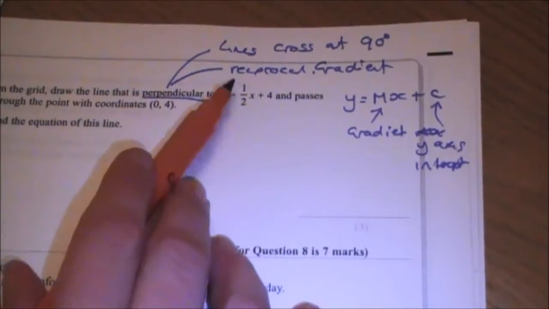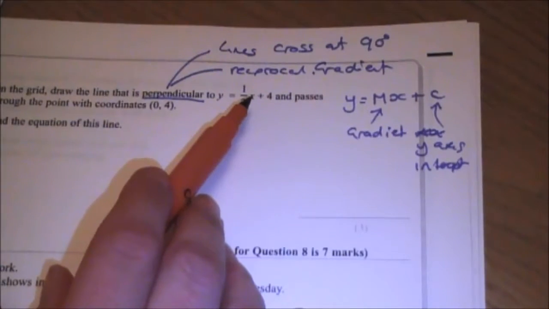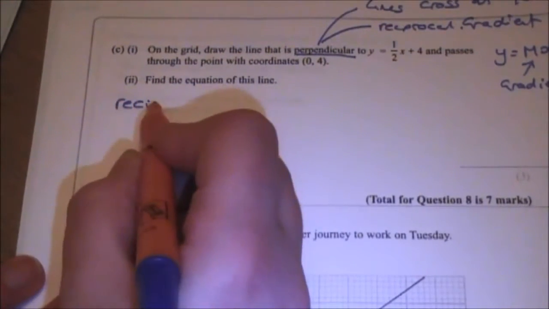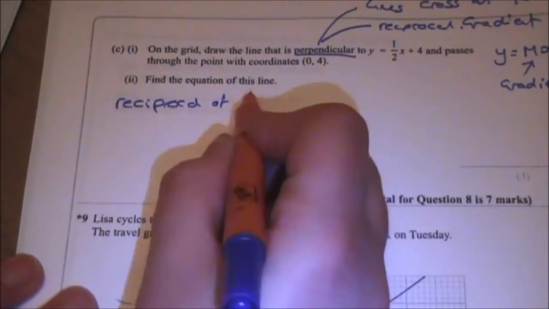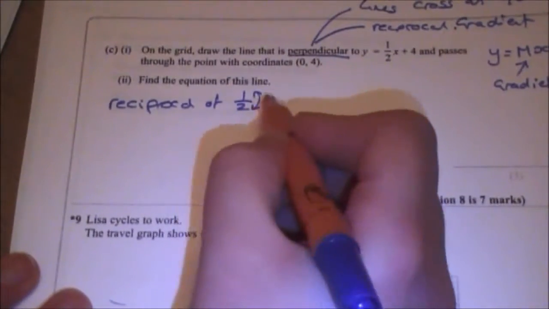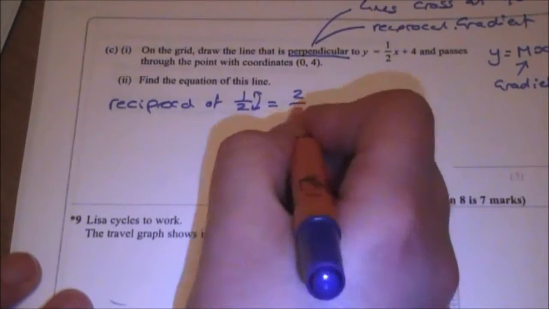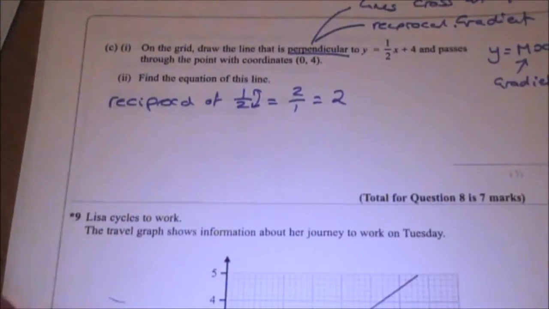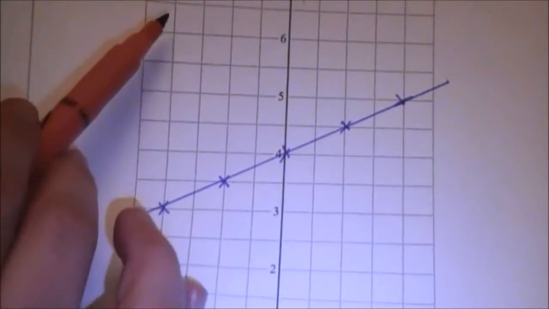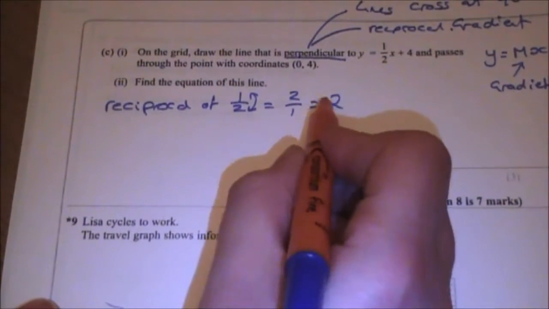Now, if the gradient of my original question was half of x, I need to find the reciprocal of that. So the gradient of my line is going to be, well, let's write it out here. You don't have to though in your exam. Reciprocal of a half means that you just flip the fraction. So it would become 2 over 1, which actually equals 2. The thing is, our previous line that we drew had a positive gradient. It was going up. If we draw a line perpendicular, we know it's going to have to go downhill. So that's a negative 2.